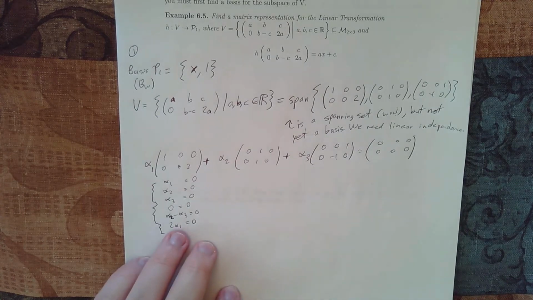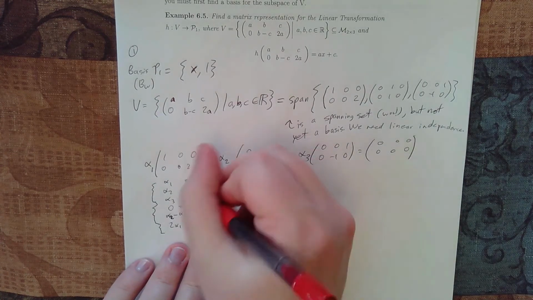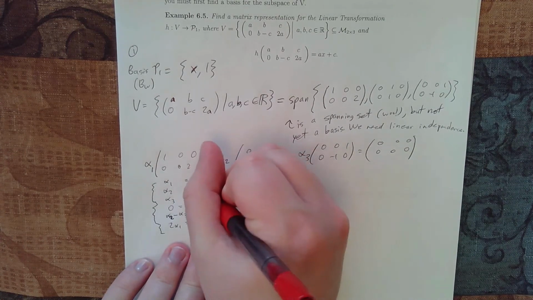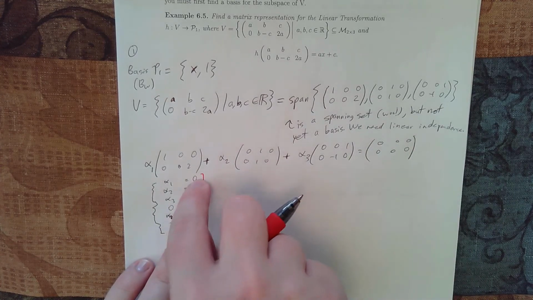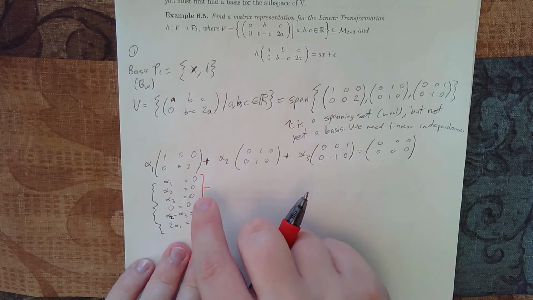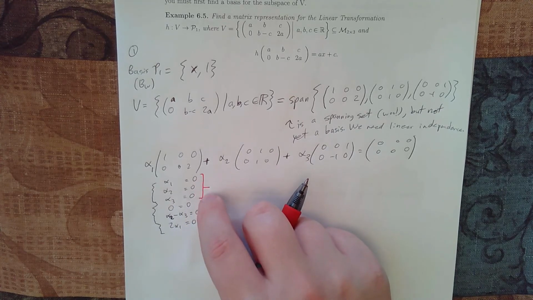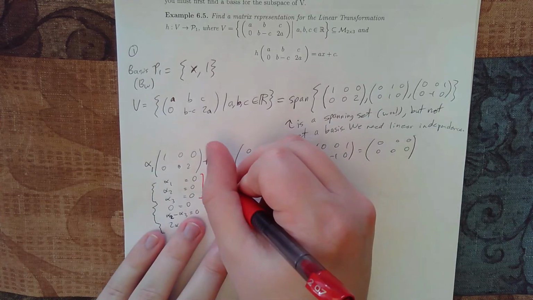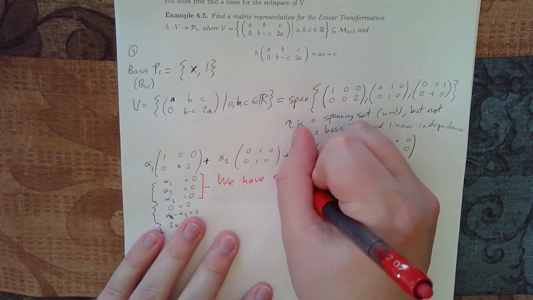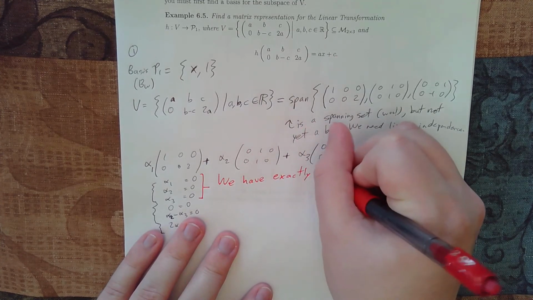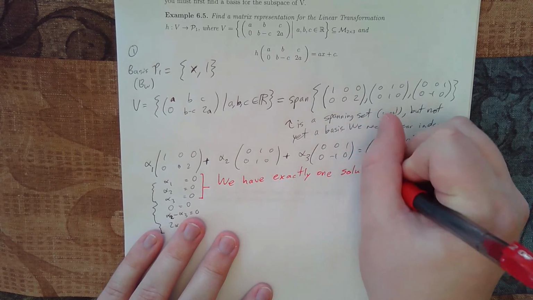Without even putting this into a matrix, we can tell just from these entries that alpha 1 has to equal 0, alpha 2 has to equal 0, and alpha 3 has to equal 0. So we have exactly one solution.